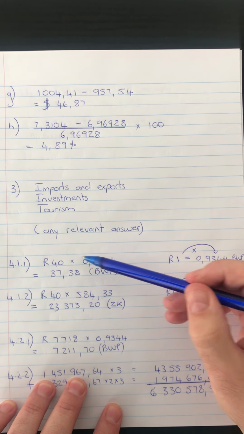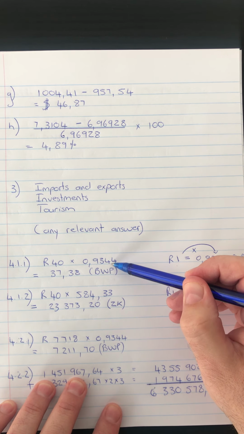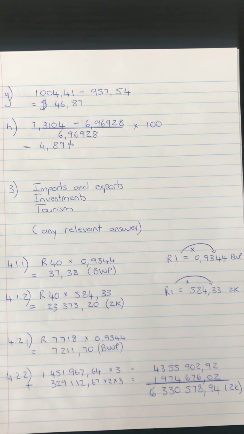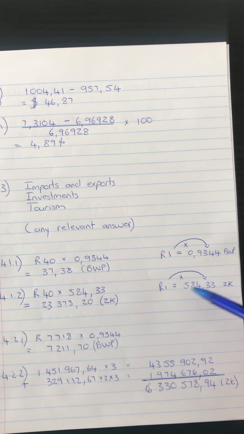So therefore, 40 rand times 0.9344 equals 37.38. And the same for question 4.1.2. When I convert to the Zambian kwacha, what is the amount in Zambian kwacha? Again, I am converting from rand to kwacha.